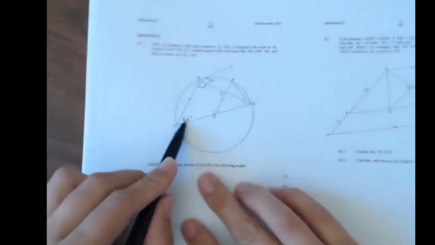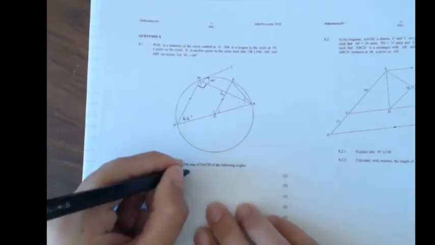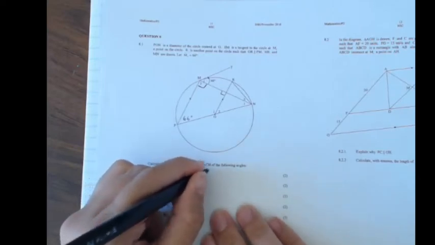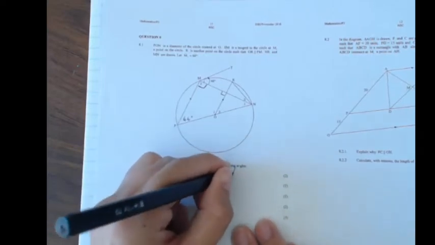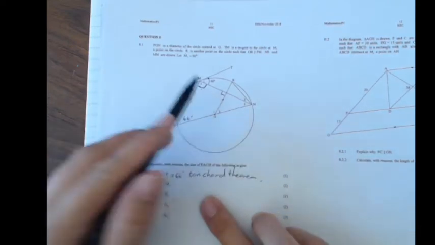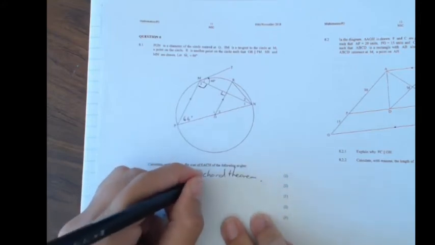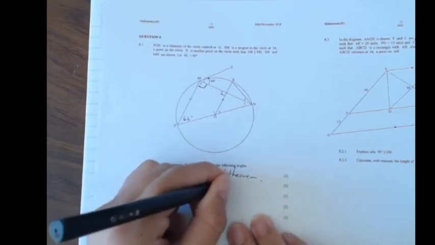8.1.1 angle P, I already said that's going to be 66, and that is by the tan-chord theorem. Angle M2 is going to be 90 degrees, because it's an angle in a semicircle.